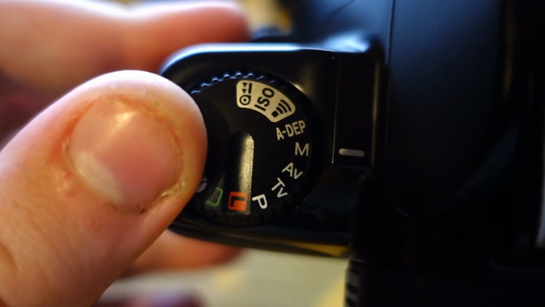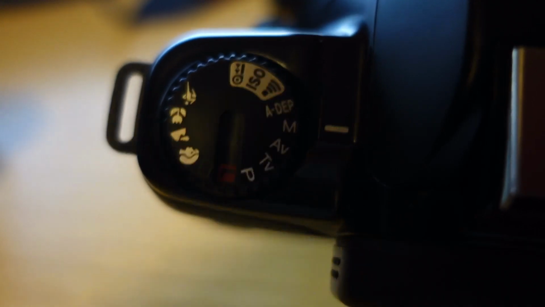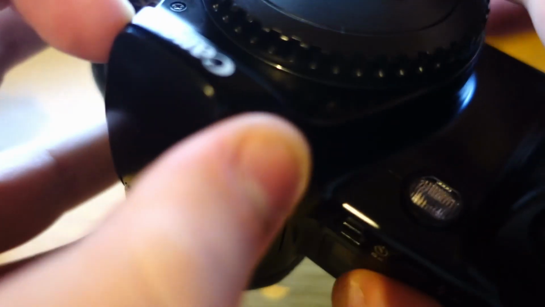M, fully manual. This lets you control every aspect of the camera yourself. ISO, shutter, aperture, whether you want to use the flash or not, metering mode, all that good stuff.